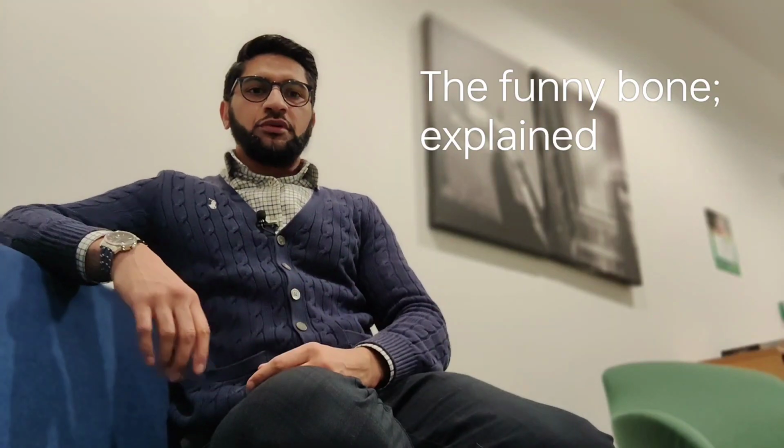The funny bone in the upper arm. What exactly happens when we catch our elbow on a hard surface and we experience the sensation that we do down the medial aspect of the forearm? So, to understand this better, we need to appreciate the anatomy.